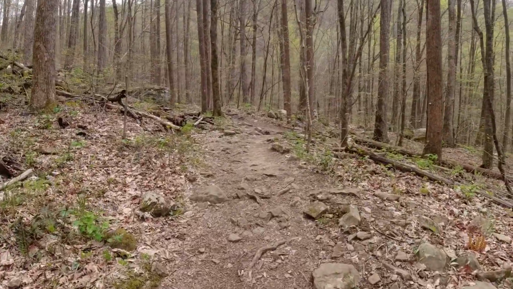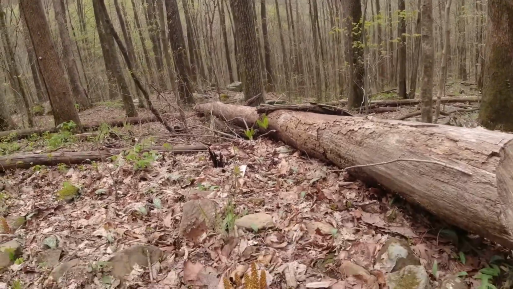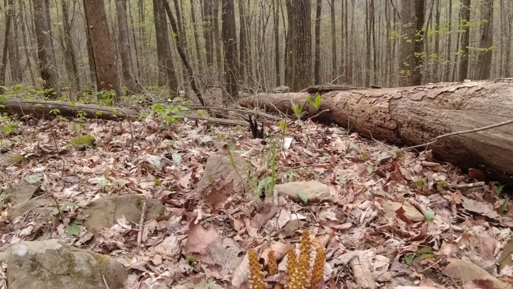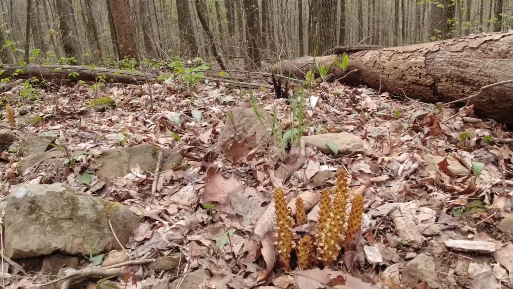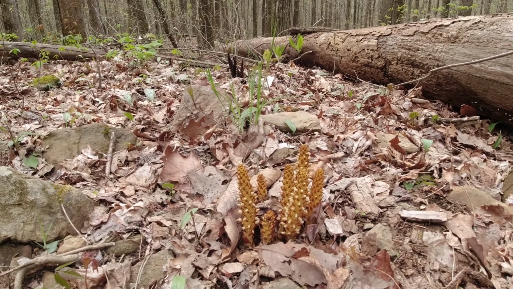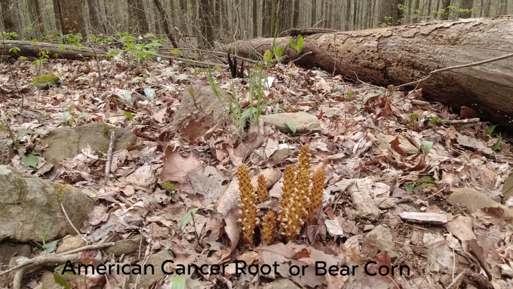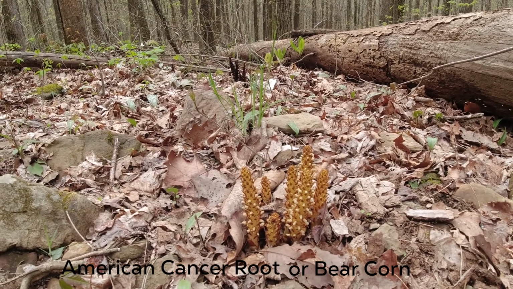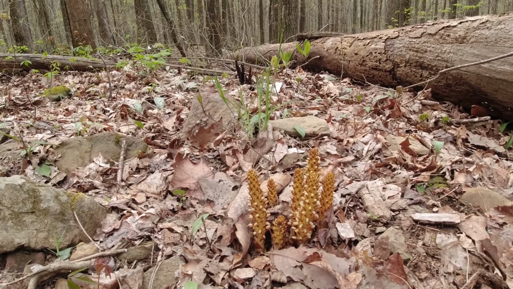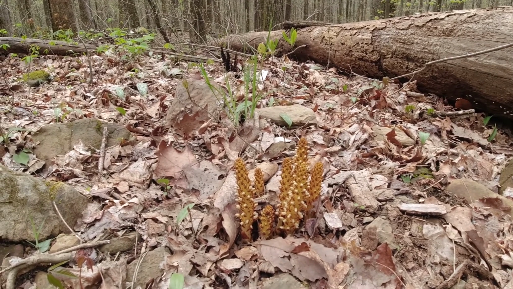Well, here's another treat right here. This right here, I photographed some of this over where I work. And it's called, I only think what the name of it is now. Cancer root or bear claw root, it's called. But supposedly it grows around certain oak trees. Well, I don't see an oak tree right here, so I'm not too sure what it's doing growing out here. But I'm gonna have to come back and photograph it too.